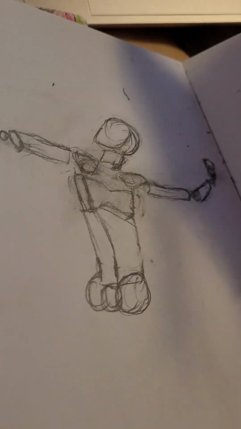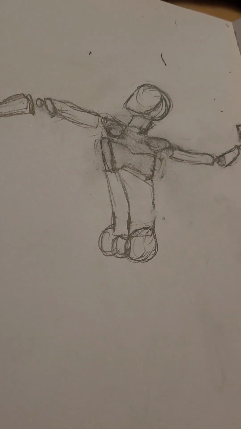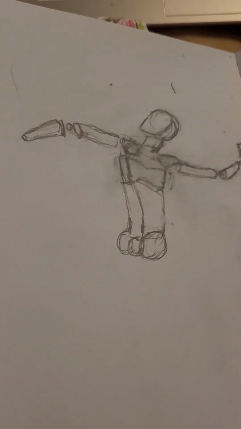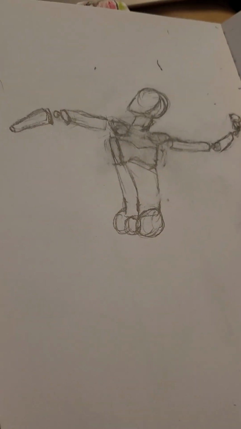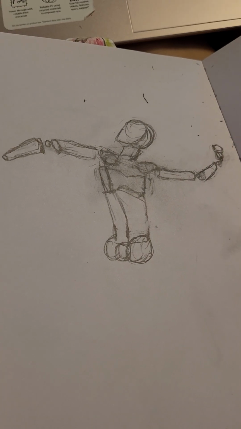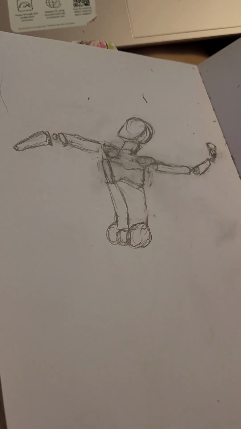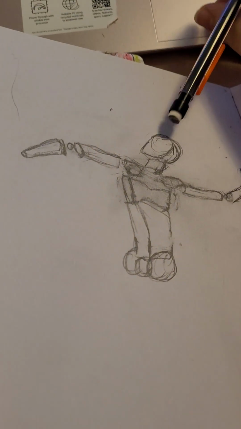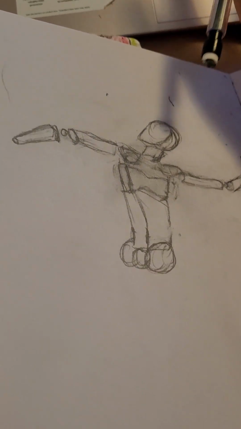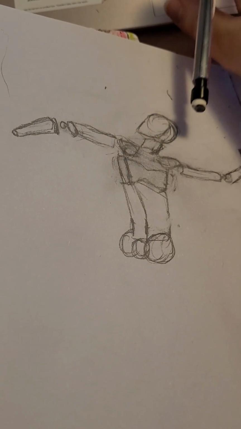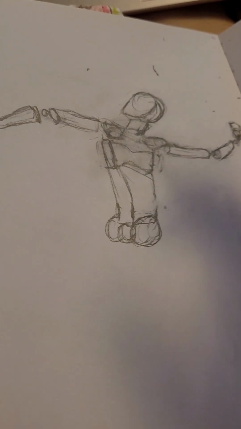And it looks like the timer is over, so let's pause for 10 seconds, count to 10 in our heads, and then let's go back to drawing. Okay, let's go back to drawing. Let's set another timer. And we're good.